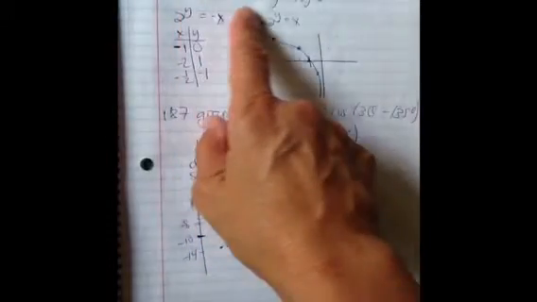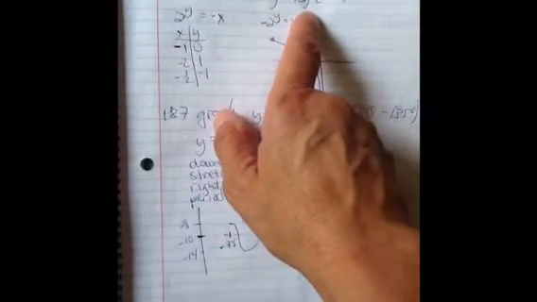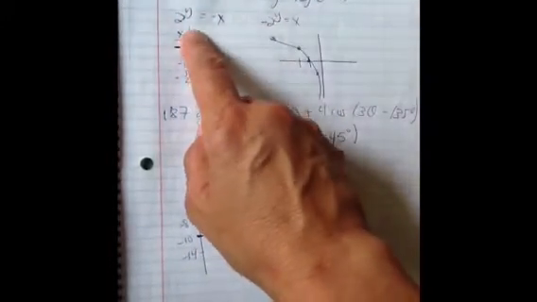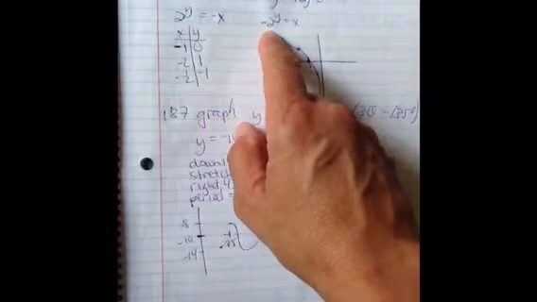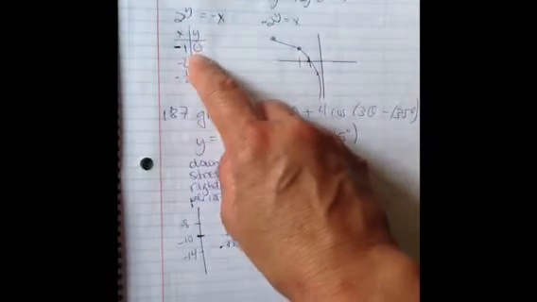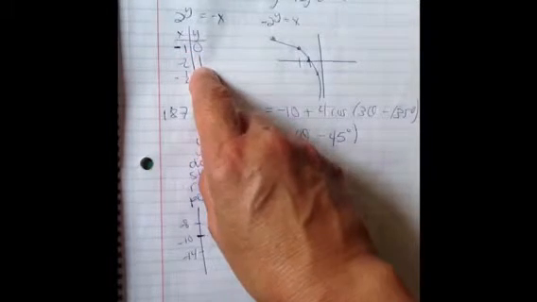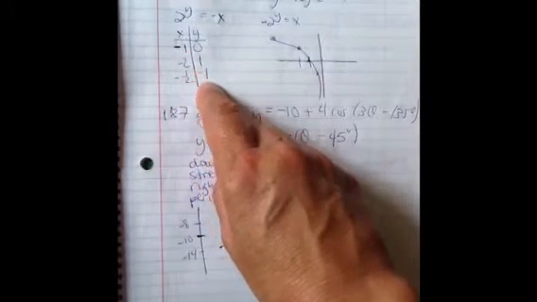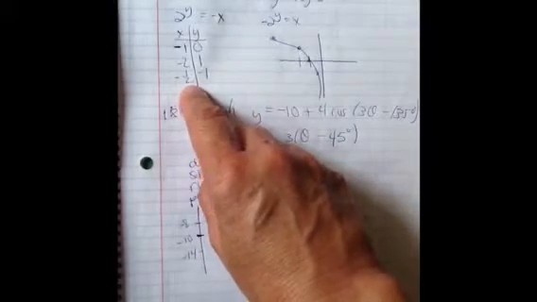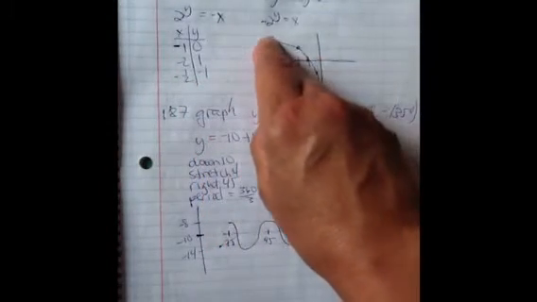Right, let's look at 18.6. Sketch this one. Different base, negative x. I rewrote it. And then I could rewrite it like this. So if I stick in 0 for y, I'm going to get a negative 1. If I stick in 1, I'm going to get a negative 2. If I stick in negative 1, I'm going to get a negative 1/2, and it looks like this.